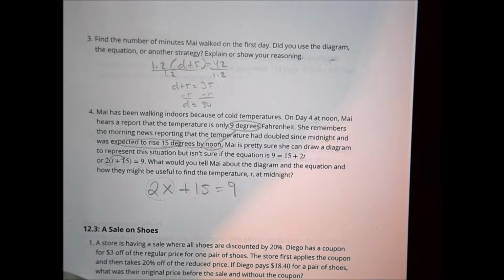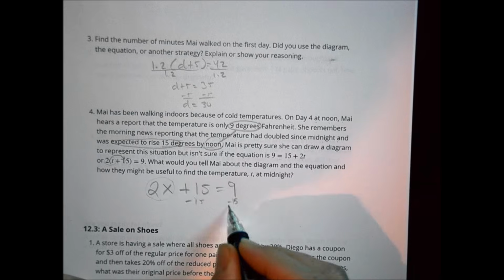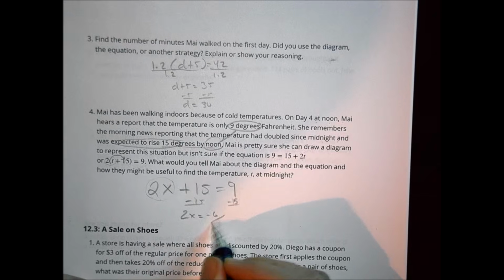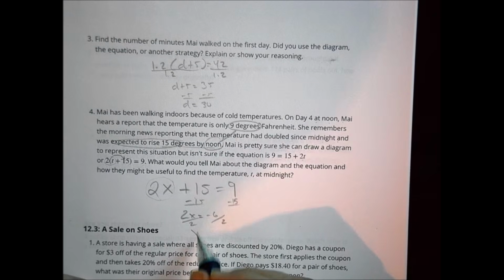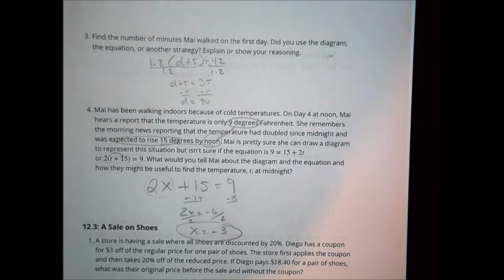So what was that temperature at midnight, we might ask? Well, if we subtract 15 from both sides, we have 2x equals 9 minus 15, which is going to be -6. We divide that by 2, and so our temperature at midnight was -3 degrees. Pretty cold, at least if you're a Californian like we are. Doesn't get that cold over here in California.